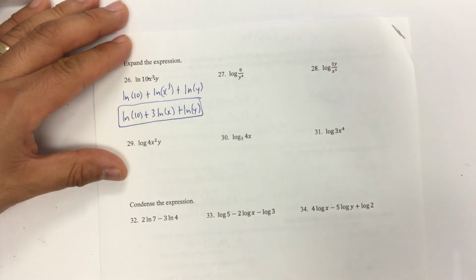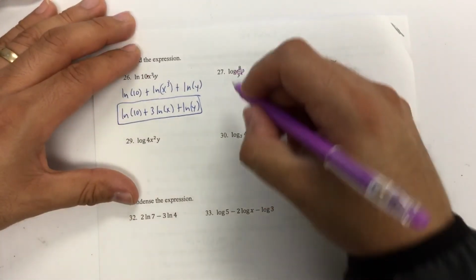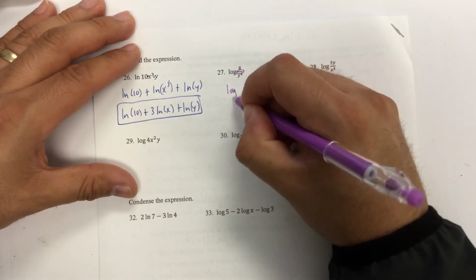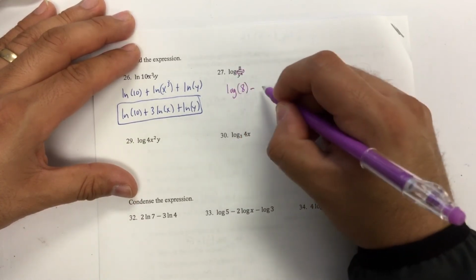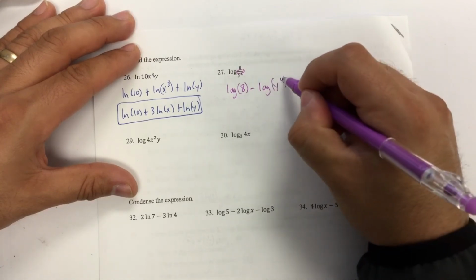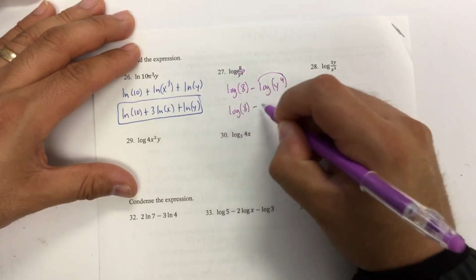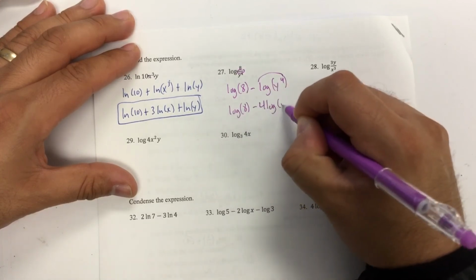All right, for the next one, we have a division sign so that we expand it by subtracting. So we have log of the top, so log of 8, minus log of the bottom, log of y to the 4th. Again, we take this exponent, move it to the front, so we have log of 8 minus 4 log of y.